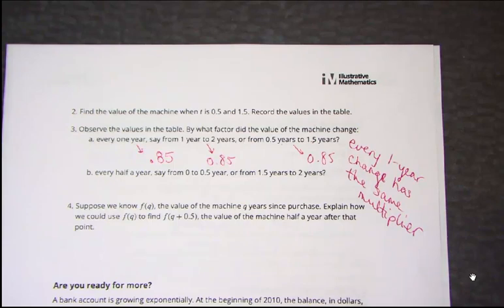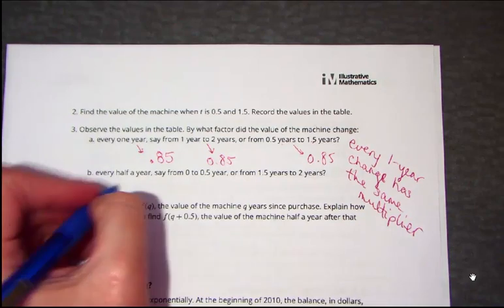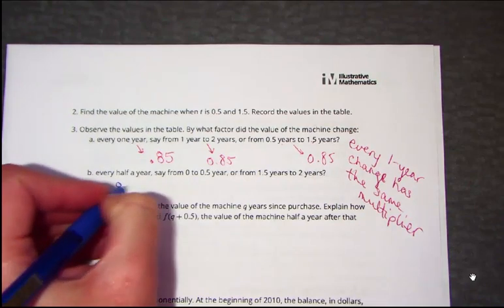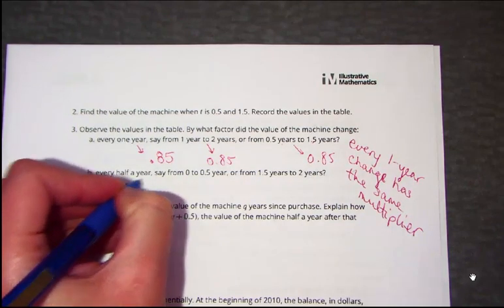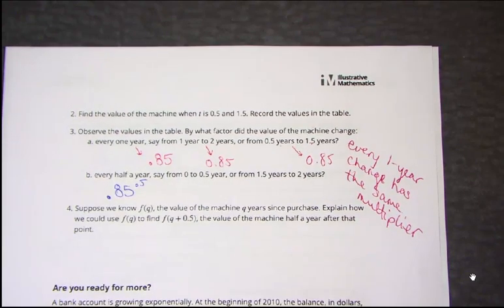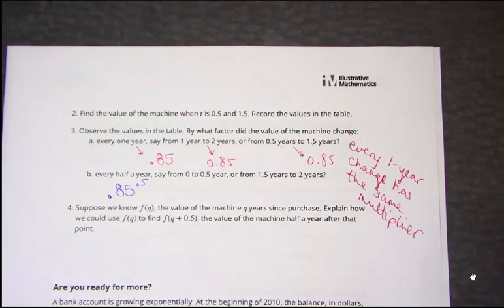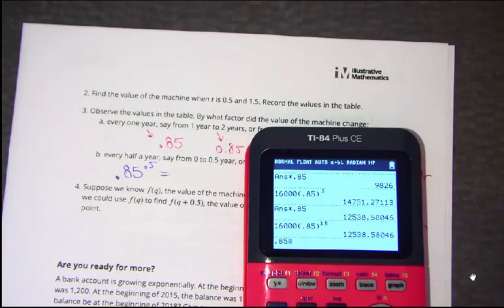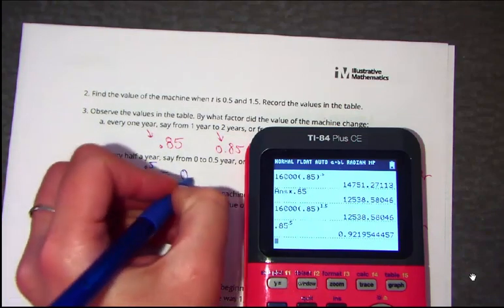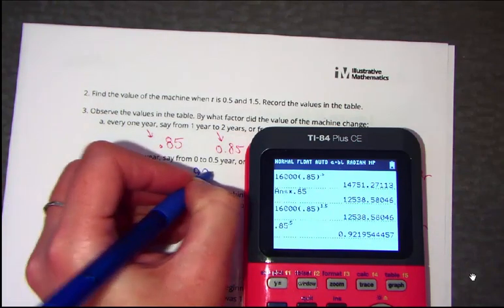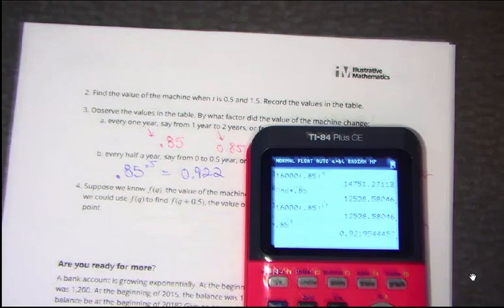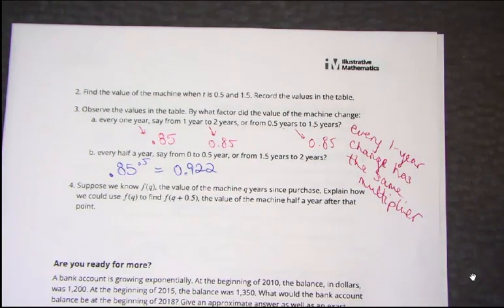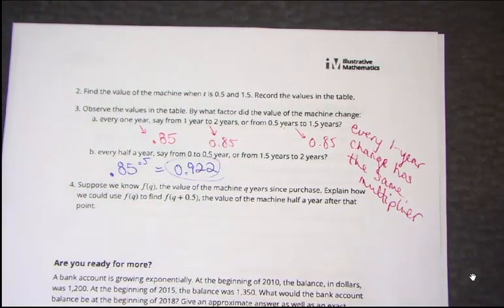And every half-year change, well, if we were going to look at the half-year, we would have to take that 0.85 and bring it to the 0.5 power. Every half-year is going to have a different multiplier. 0.922-ish. Okay. And every single half year is going to have that same amount.